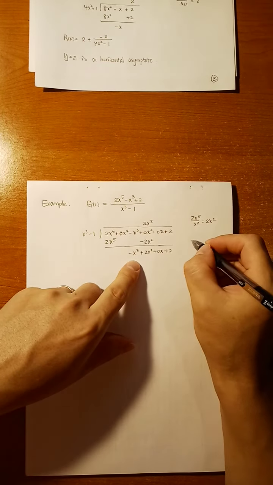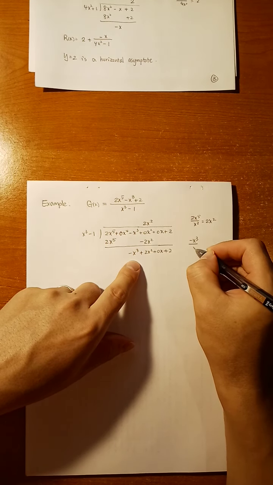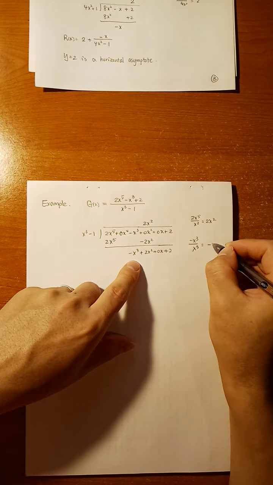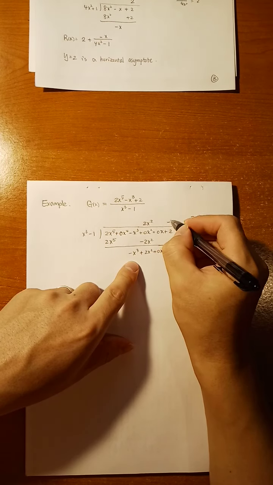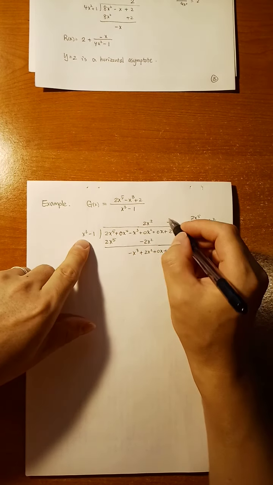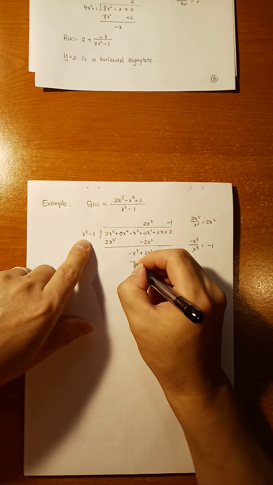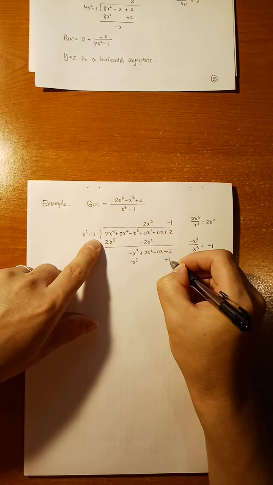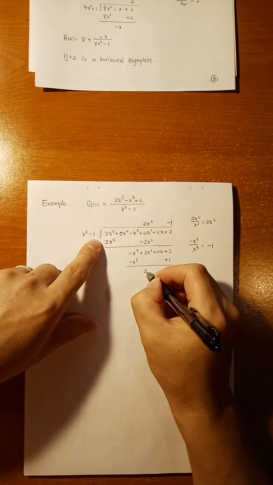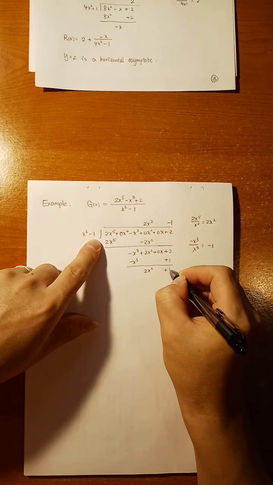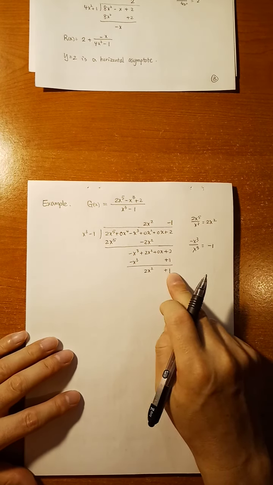And you do the division, leading term by leading term. It's -1. So you subtract 1. So -1 times x cubed, -1 times -1. So it's 2x squared and plus 1.